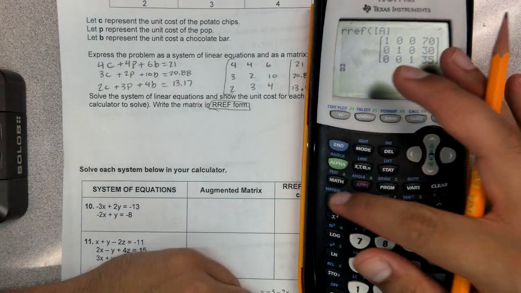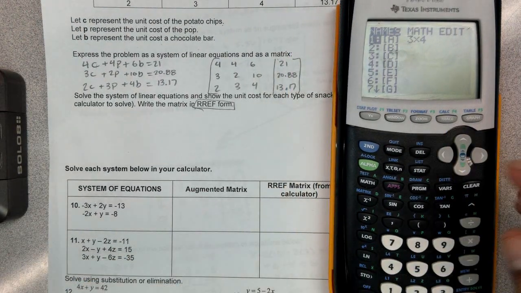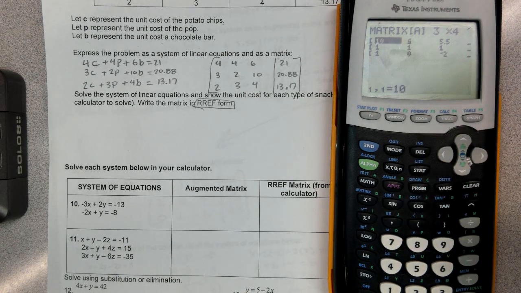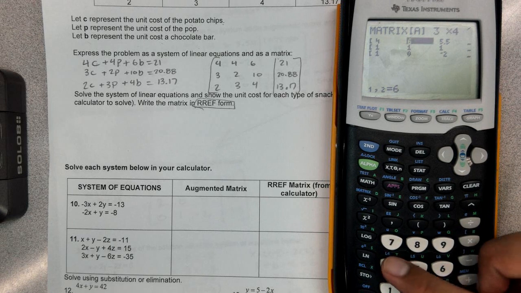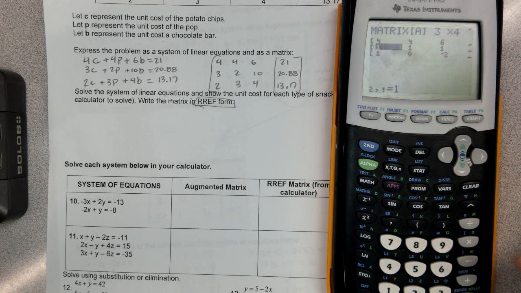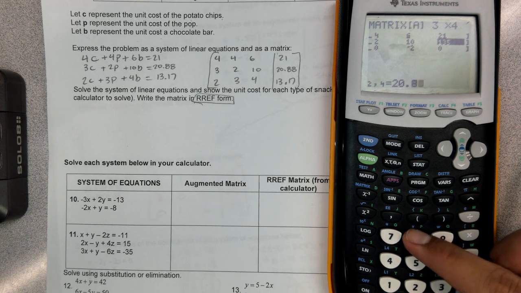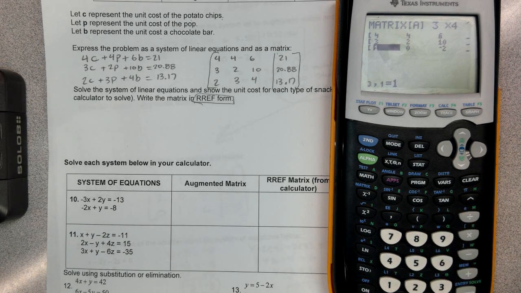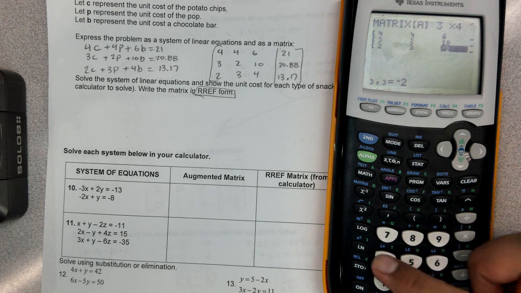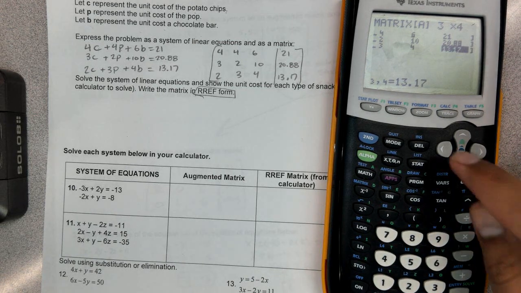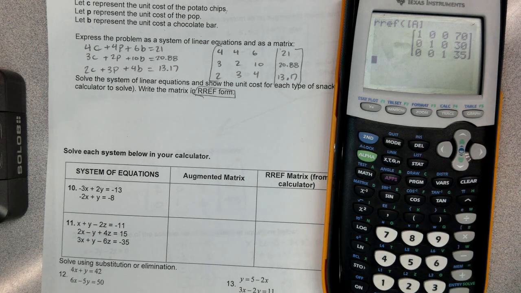Alright, so let's go back to second matrix. Go to edit, make sure you have a 3x4, 3 rows, 4 columns. We have 4, 4, 6, 21 in the first row, 3, 2, 10, 20.88 in the second. Third row, 2, 3, 4, 13.17 for the third row. Now go second quit, back to the blank screen.